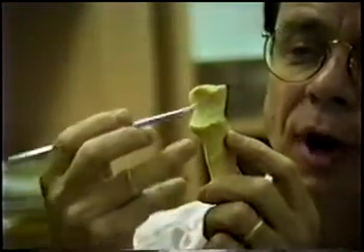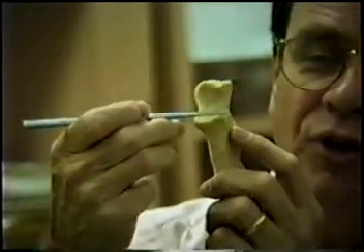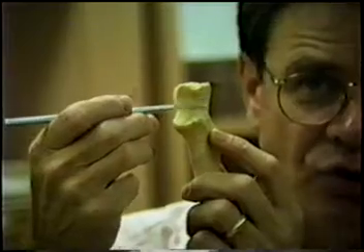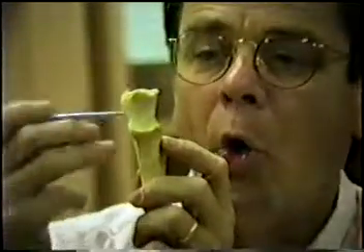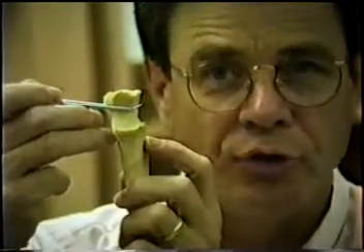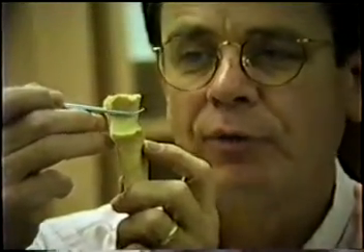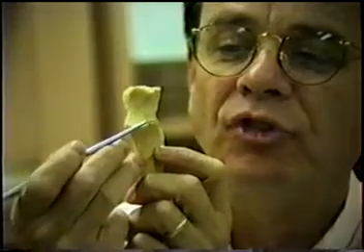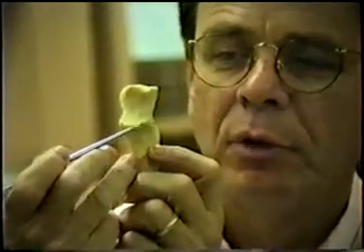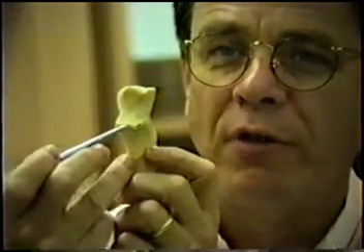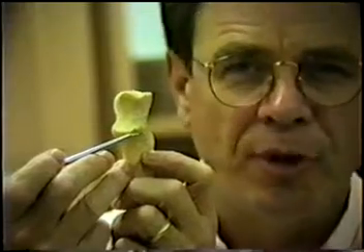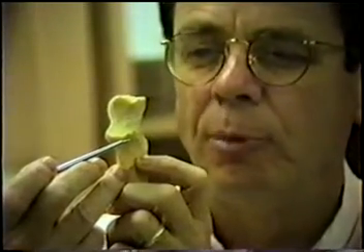Now, as far as some of the major landmarks, the large indentation here is called the semilunar notch, because it looks like a half moon, or you can call it the trochlear notch, because it articulates with the trochlea of the humerus. This projection sticking out here is the coronoid process, which extends into the coronoid fossa on the anterior side of the humerus, which limits the amount of flexion that you can do at your elbow.